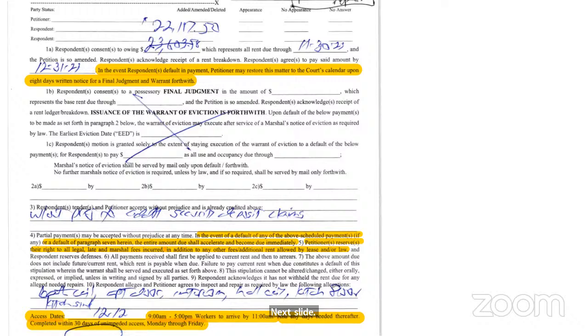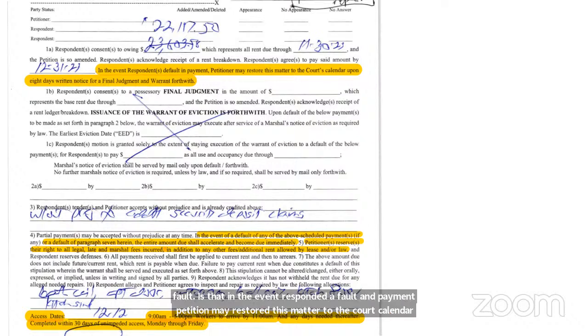And in this one, the tenant owes $22,000, payments due by the end of November, and paid by the end of December. It says, in the event respondent defaults in payment, petitioner may restore this matter to the court calendar upon a date written notice for final judgment and warrant forthwith.